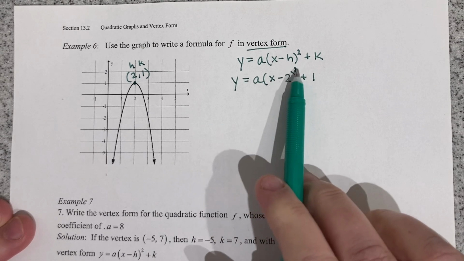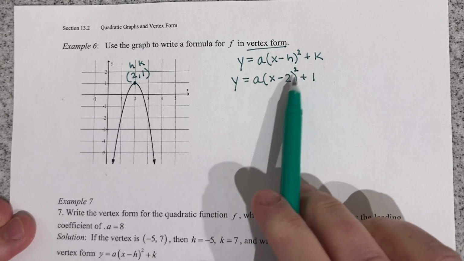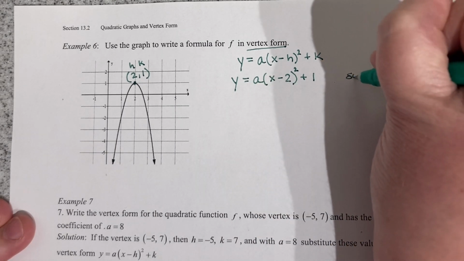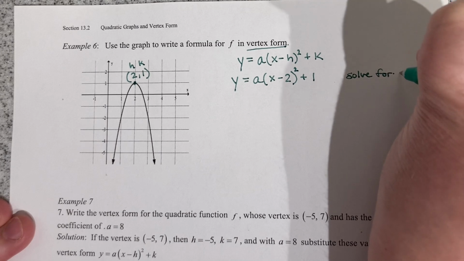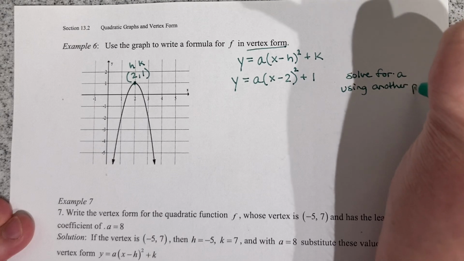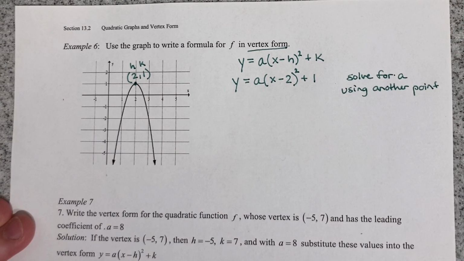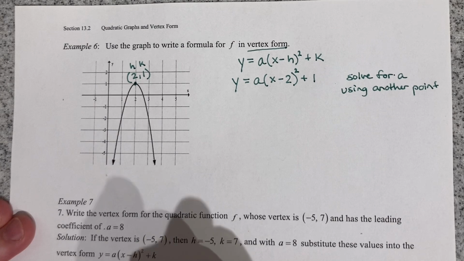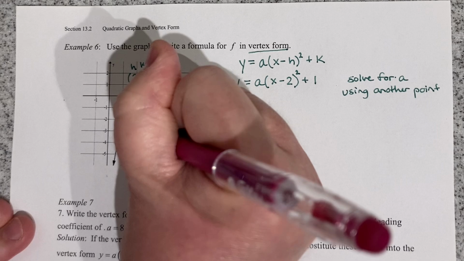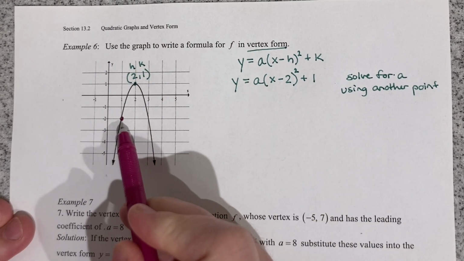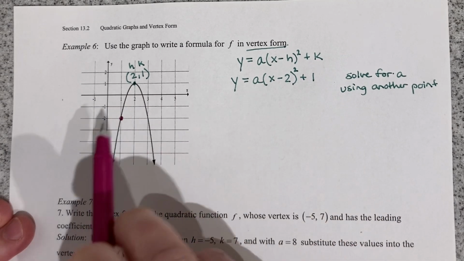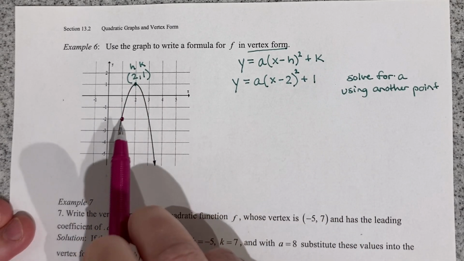I said in the last video that that's a common mistake, so it really is. Put that in. Now we need to solve for a, using another point on the graph. And that could be any point as long as it goes through the grid lines nicely. Now, one thing to look for is a y-intercept. I don't see one, but this looks like it goes through the grid lines pretty nicely. Do not use the vertex again. What you'll get is like 0 = 0. It won't work. We have to use another point to find a.